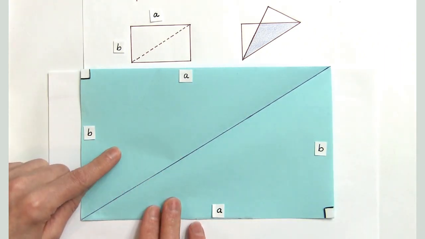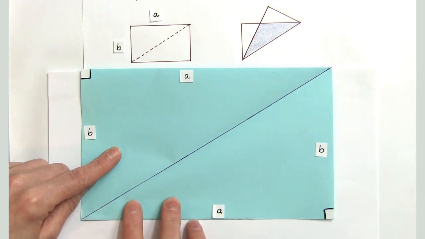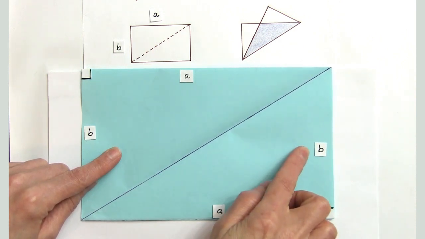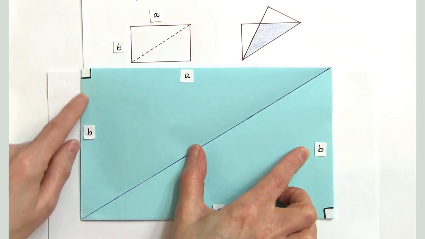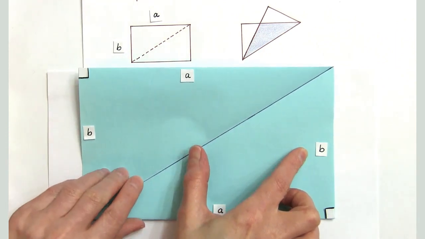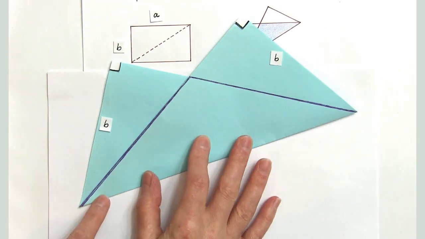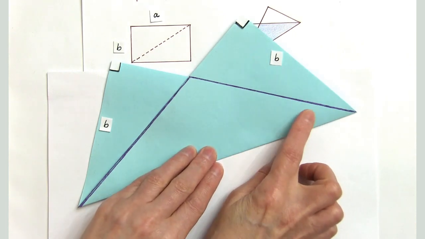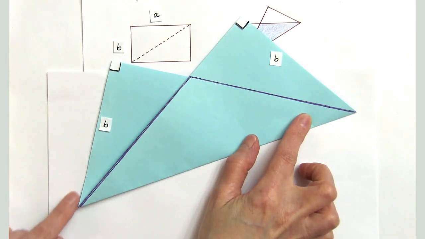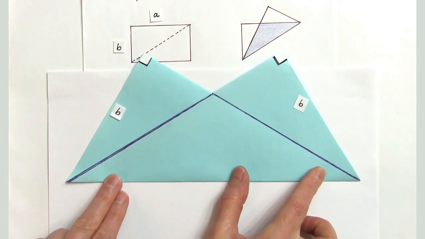And so in particular, this small angle here opposite B is congruent to this small angle here opposite this side length B, so that when I fold them over, this small angle here opposite B is the same as this small angle here opposite B in this right triangle. So I know these angles are the same.